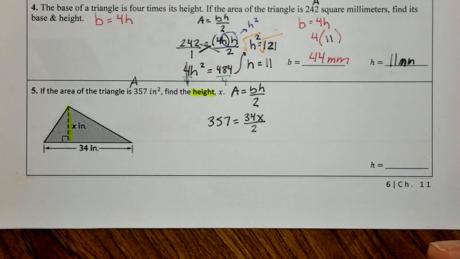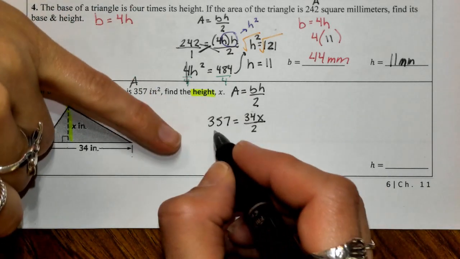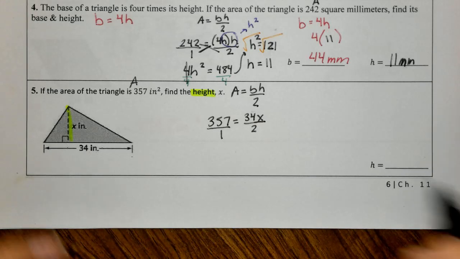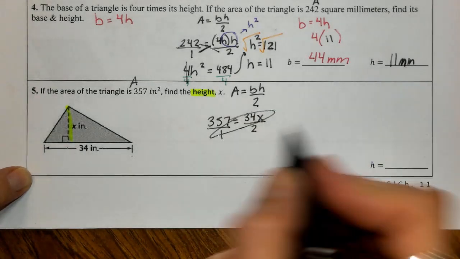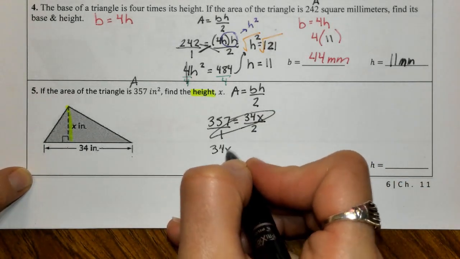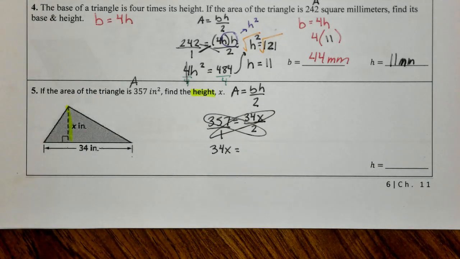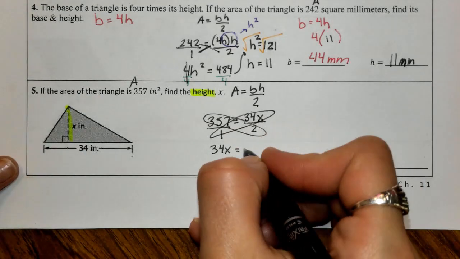When we start solving this, our students really like proportions, so we set this up as a proportion, making 357 into a fraction, and then we cross multiply. We wind up with 34x equals, we take 357 and multiply it by 2, and we get 714.